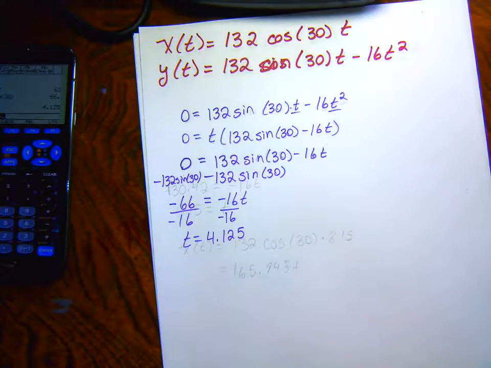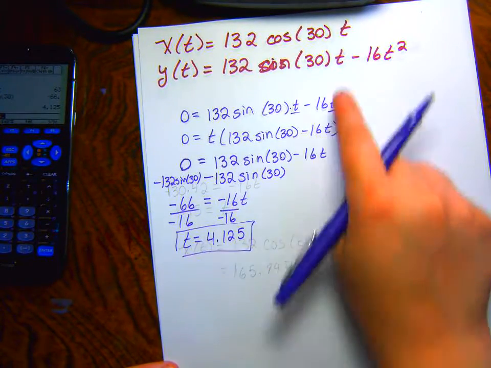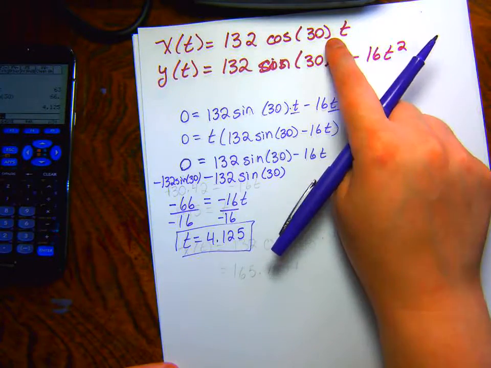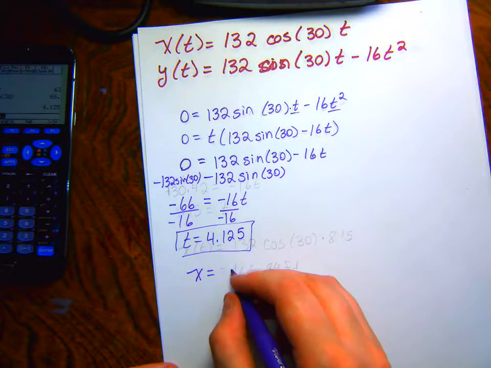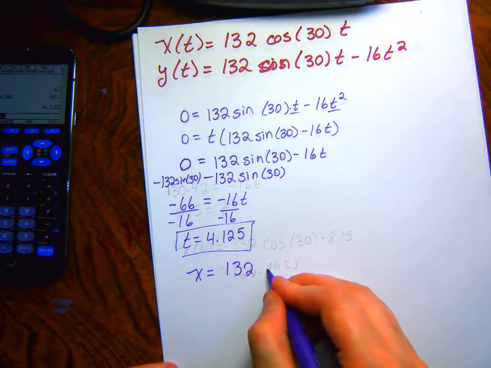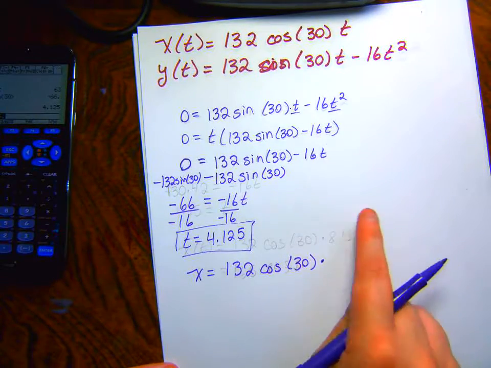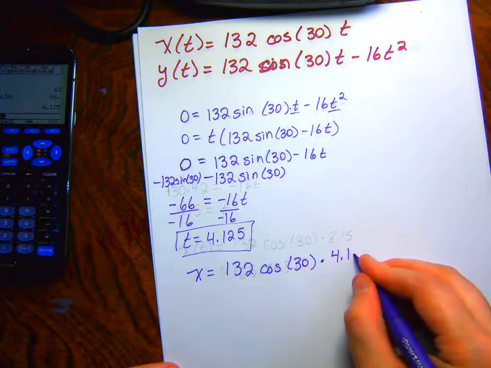Okay. So now that I have this, I can plug it in to find my horizontal component. Okay, so now I have that x equals 132 cosine of 30 times, and I know my t value. The t value is 4.125.